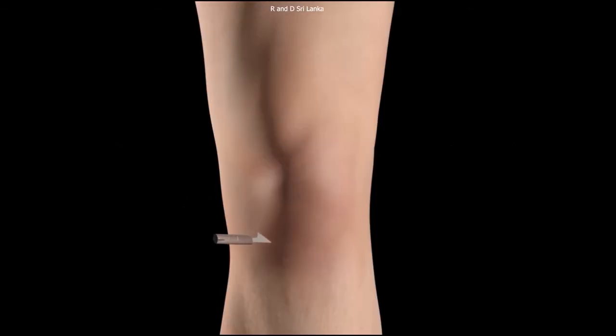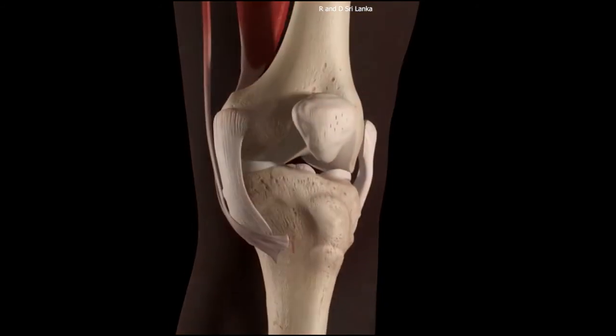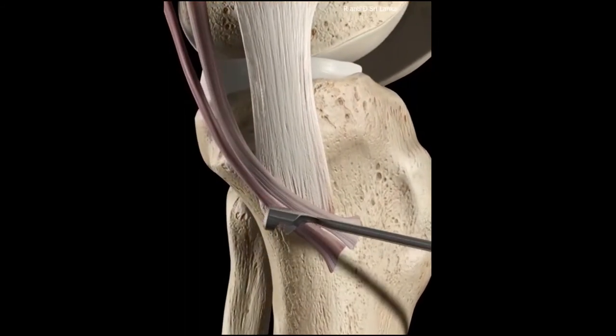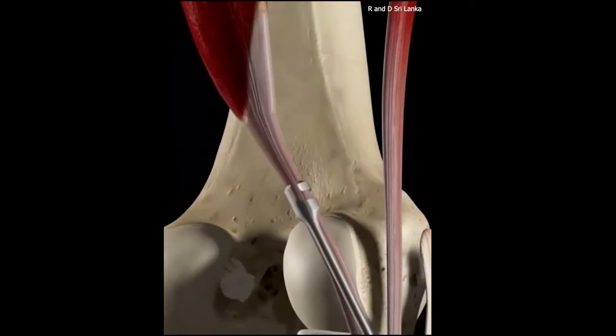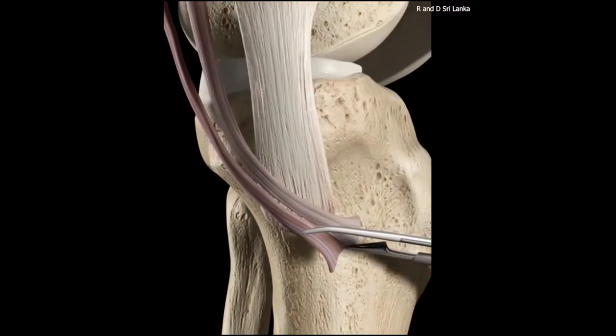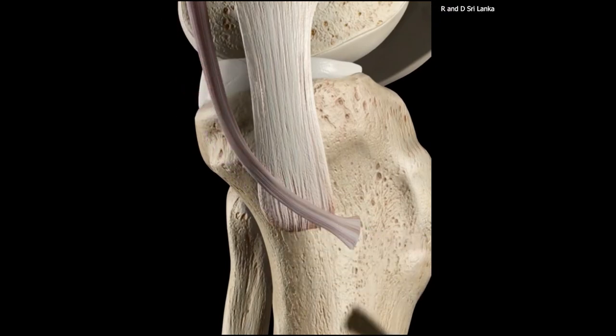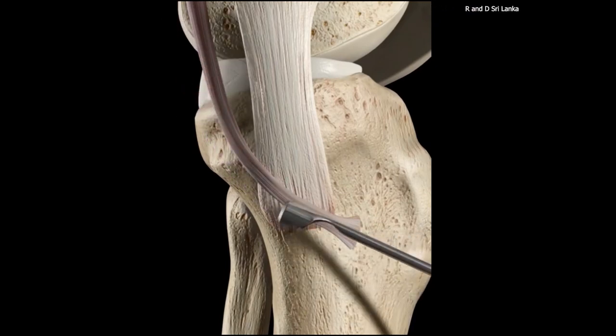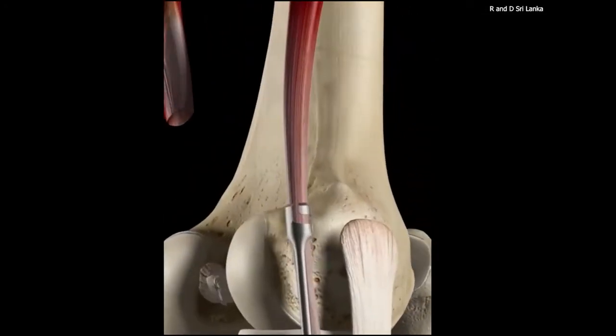This is a treatment animation for a torn anterior cruciate ligament. It involves harvesting a portion of the hamstring tendons to create a graft that can be used as a replacement anterior cruciate ligament. A portion of tendon is removed from the semitendinosus and gracilis muscles.